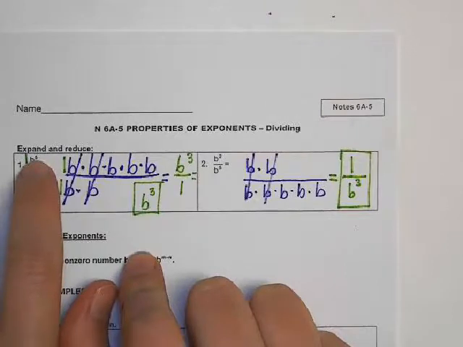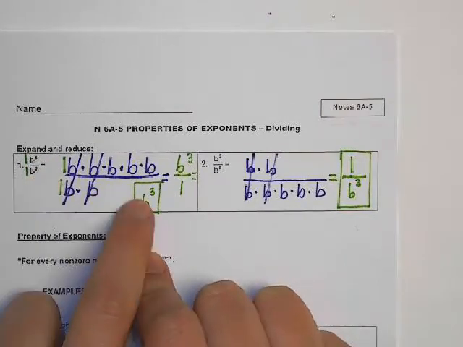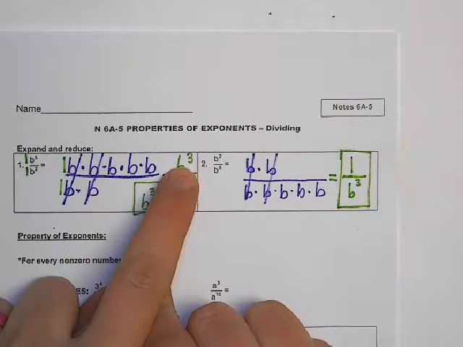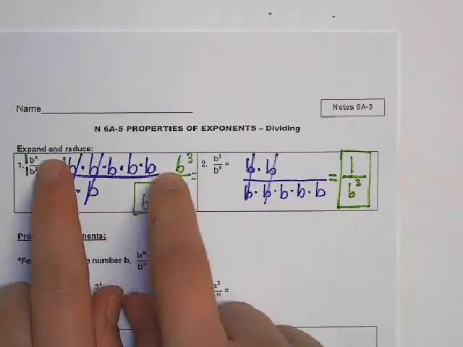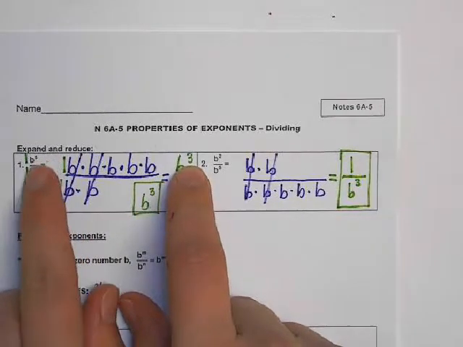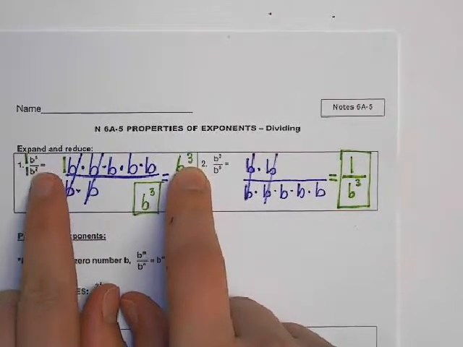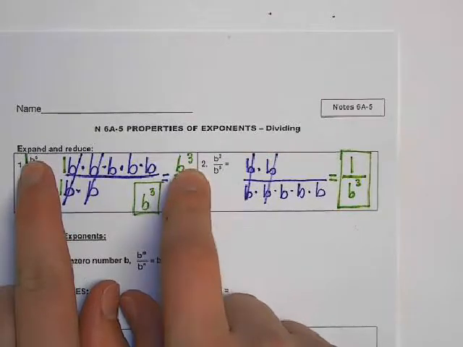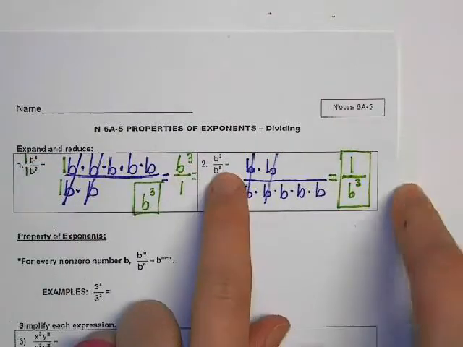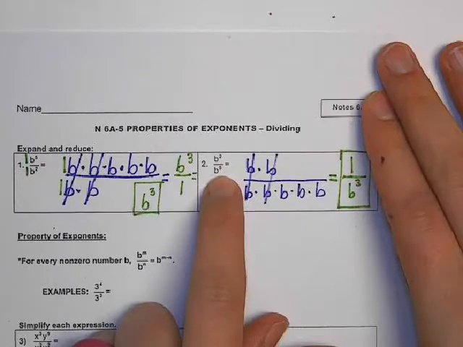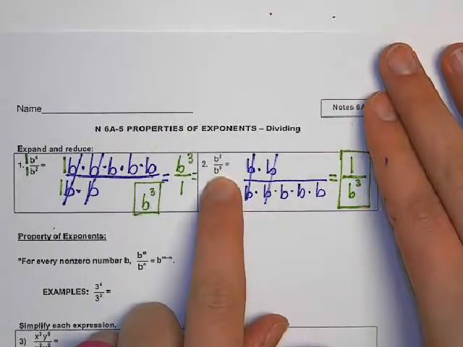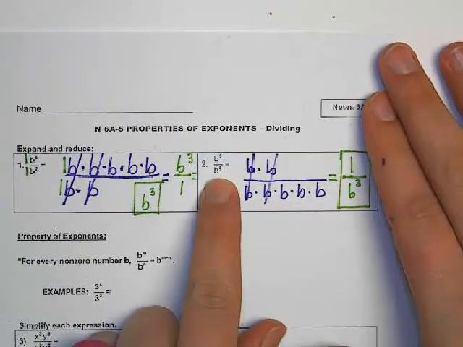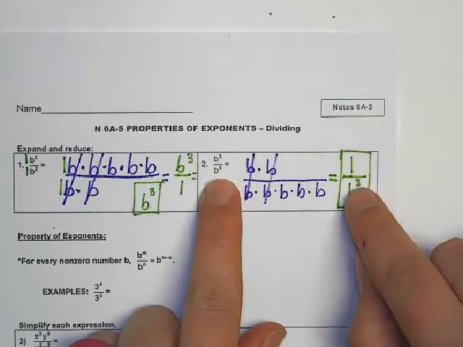What is 5 minus 2? 3. B to the 3. Now, the 3 is on the top because which number is bigger? 5 or 2? 5 is bigger, so the 3 goes on top. Now, over here, 2 minus 5 is what? Negative 3. So this has to go on the bottom.